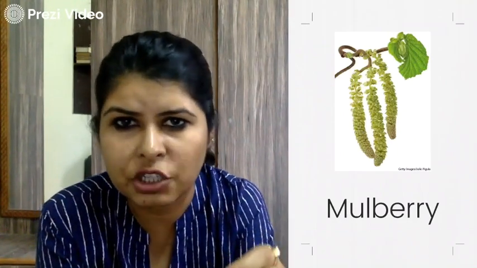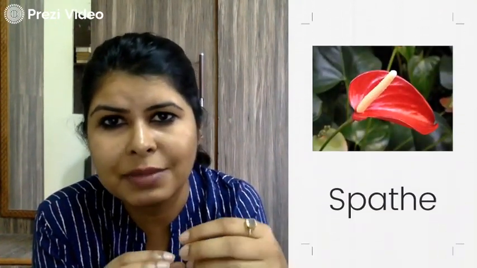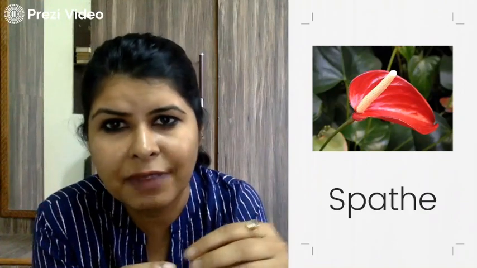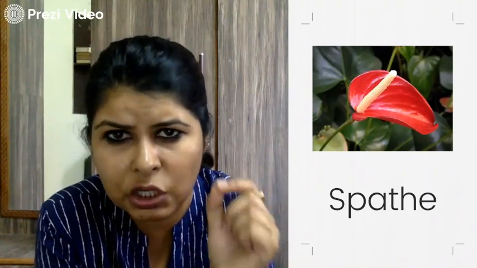This type of inflorescence is typically seen in mulberry plants, botanically known as Morus. A similar type of spike arrangement is also seen in spadix. Now in case of spadix, the stalk is not as feeble as that in catkin. In fact, it becomes stocky, or a little fleshy, and this fleshy arrangement has very minute flowers arranged on its surface.